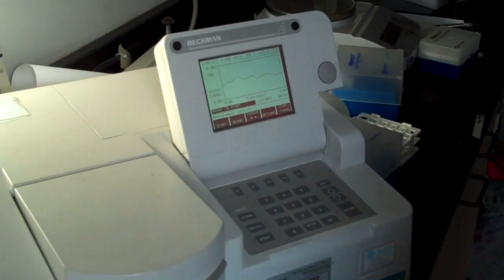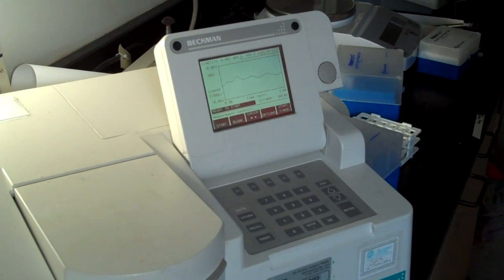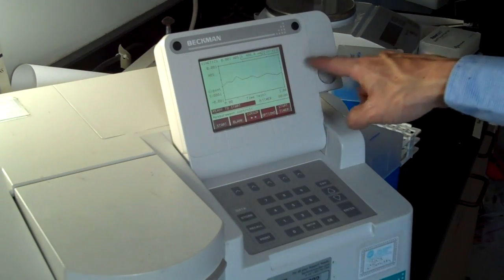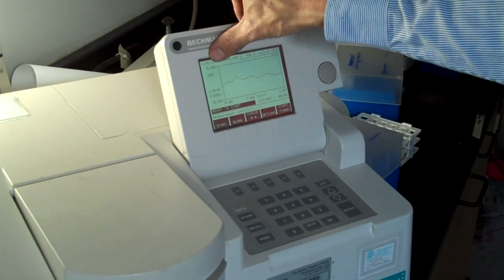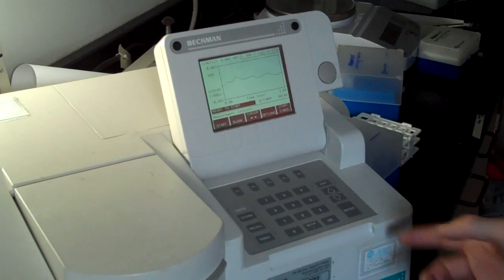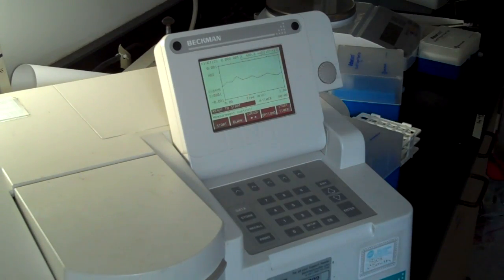And here's the graph. I think you can see it in the video. It's a little wiggly, but the scale here says 0.001 is the top and negative 0.001 is the bottom. So this is very, very flat, and that's good. That's the way it should be if I don't have a reaction running.